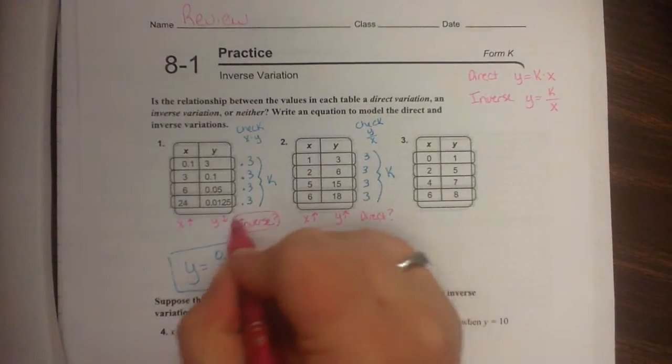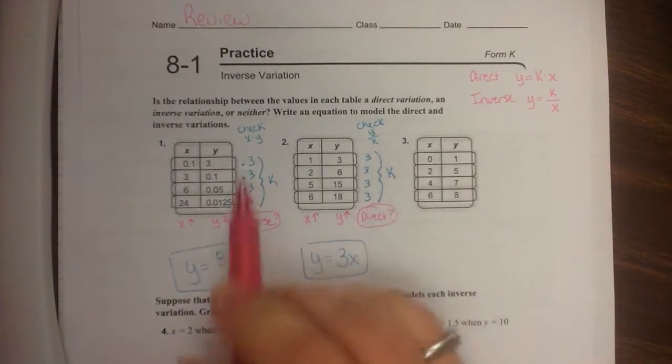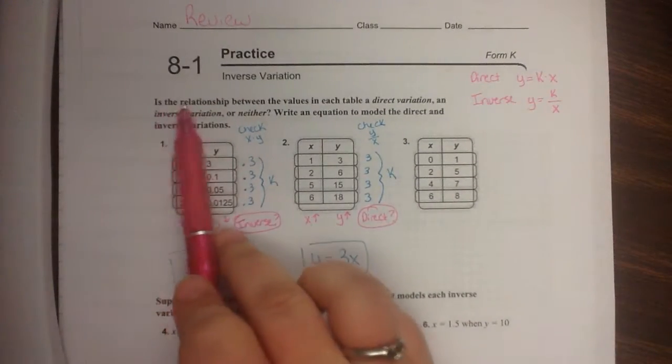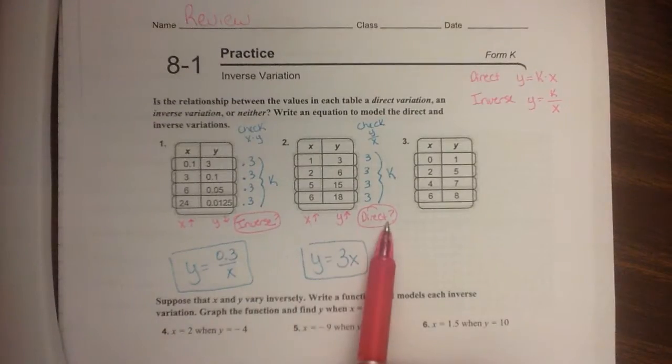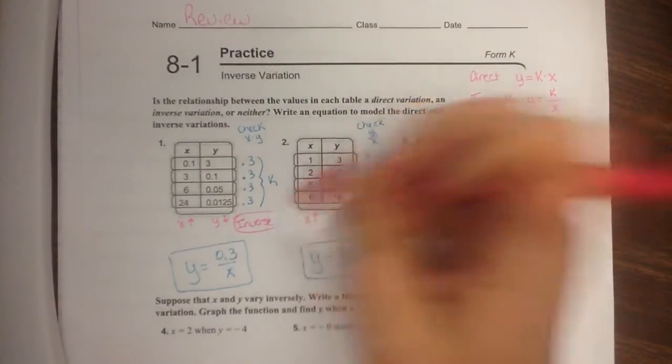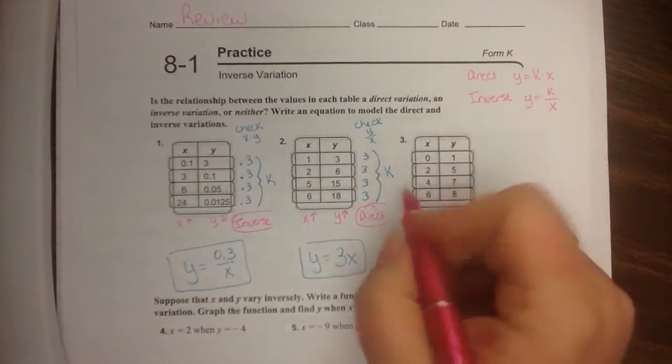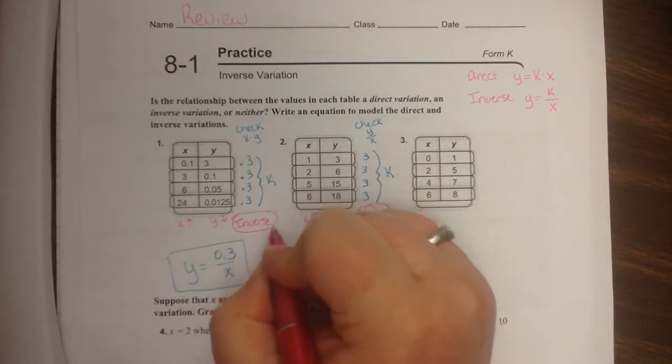I don't remember, did the directions say if I needed to say if it was inverse? Yes, the directions said is the relationship inverse or direct, so I know it's inverse now, and I know it's direct, so I can take away those question marks. So that's part of my answer.